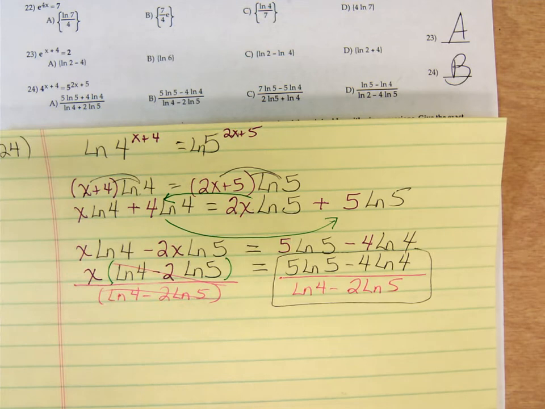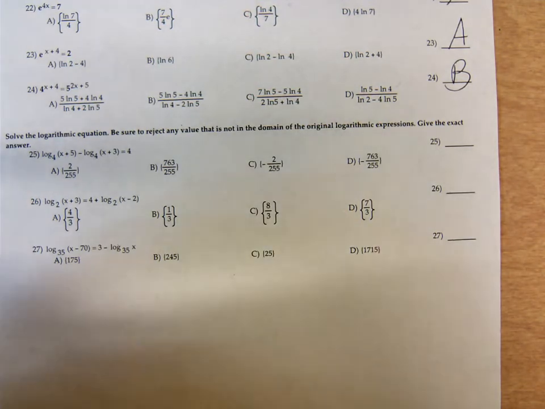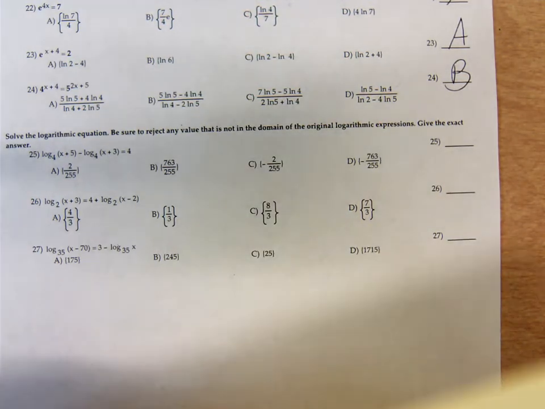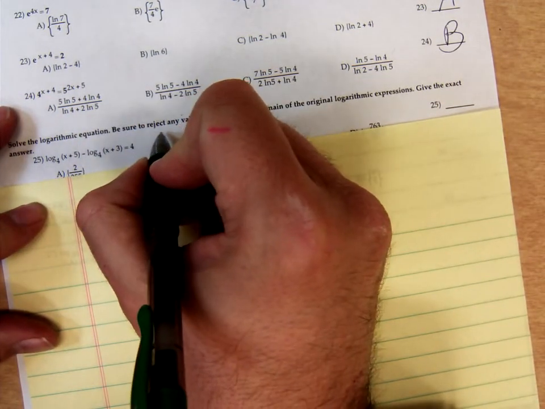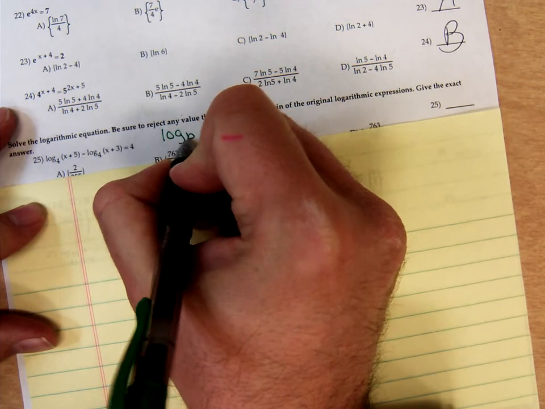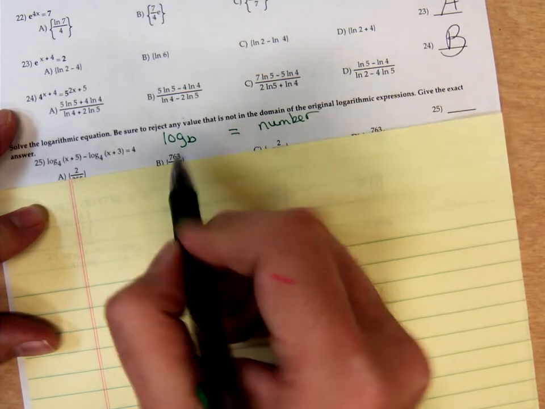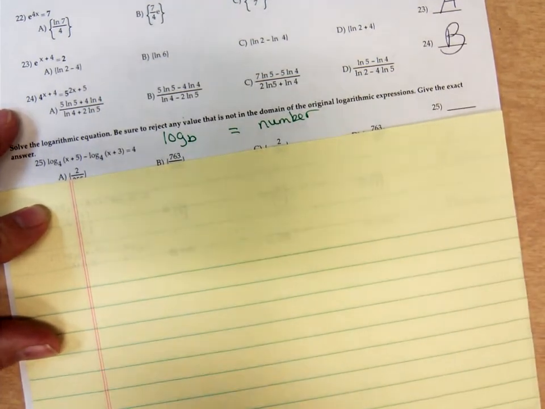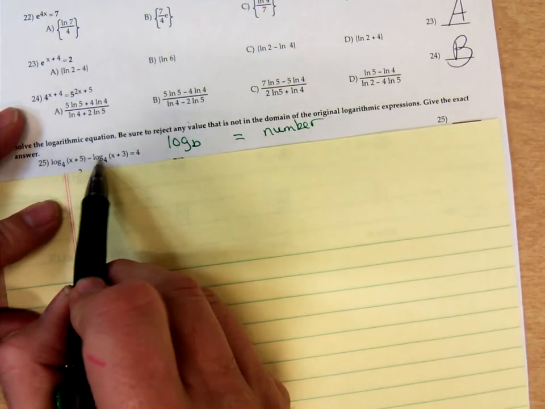Now, let's move on. We're solving some logarithmic equations now. And to solve logarithmic equations, you've got to have the equation in the form. Your goal here is to write it with a single logarithm equals a single number. So on 25, you have two logarithms, equals a number.